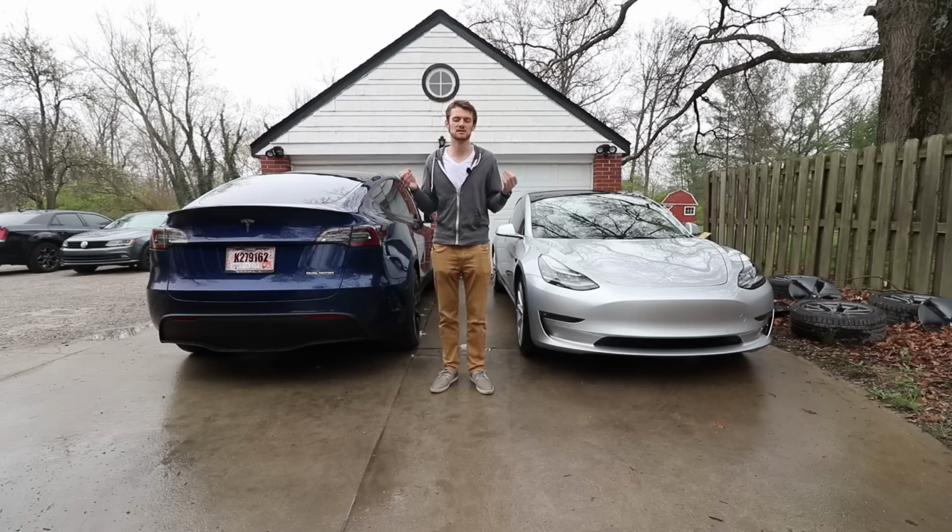So you lose 7 miles of range going from the Model 3 to the Model Y, which is a pretty insignificant number in my book, but it is something worth mentioning. So slightly less efficient because of the heavier weight and of course a little bit more drag being it's a bigger vehicle. But let me know what you guys think in the comments below, what you think about the Model Y compared to the Model 3.